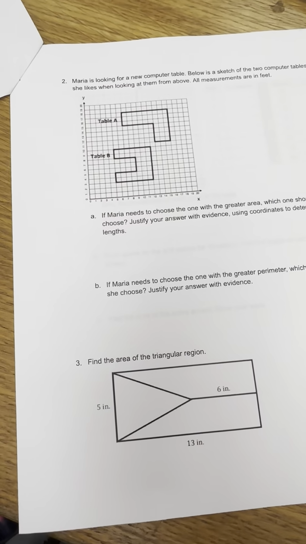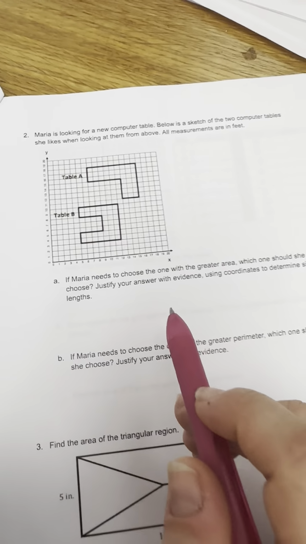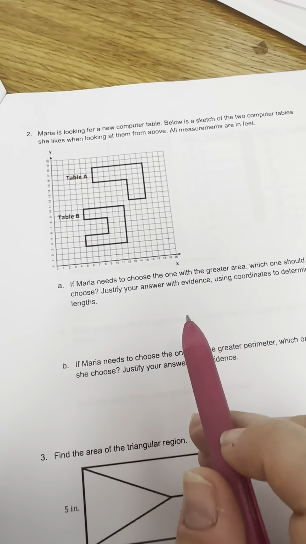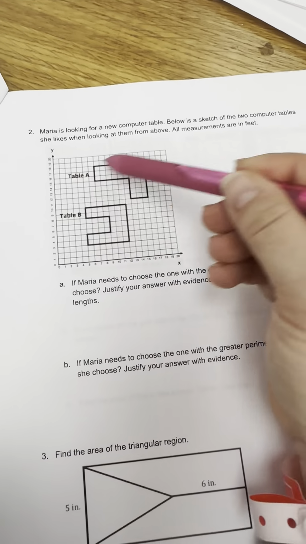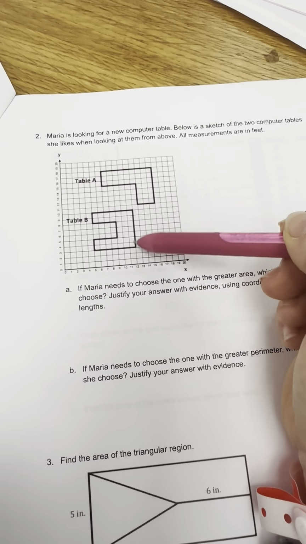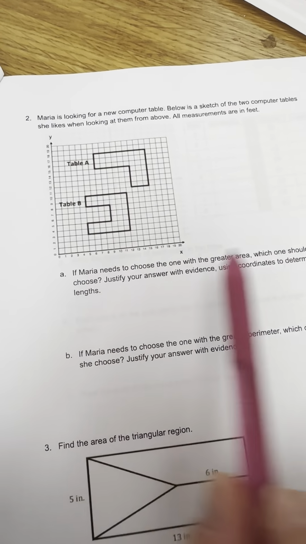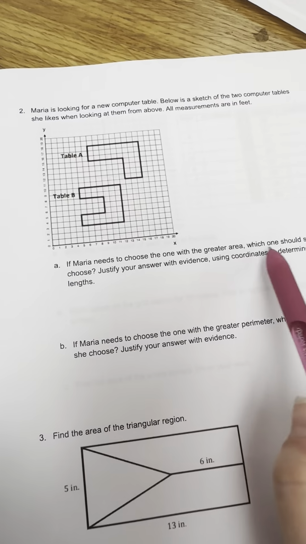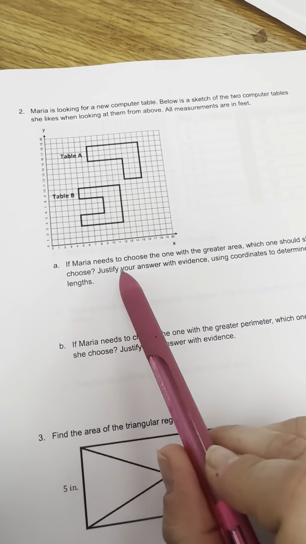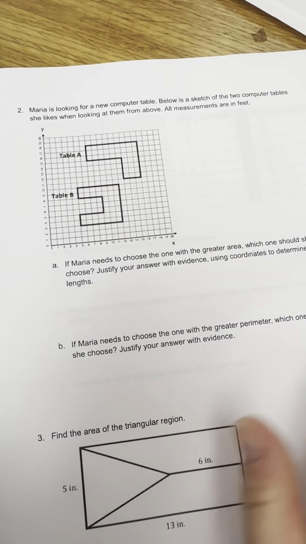All right, question number 2. Maria is looking for a new computer table. Below is a sketch of the 2 computer tables she likes when looking at them from above. All measurements are in feet. So even though we don't have labels on this, these are going to be in 1-foot increments. If Maria needs to choose the one with the greater area, which one should she choose? Justify your answer with evidence using coordinates to determine the side lengths.